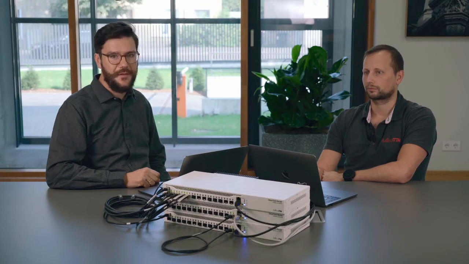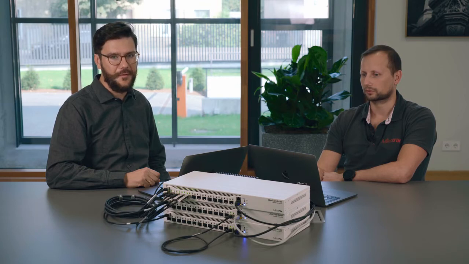With the release of version 7, we have tried to improve our routing engine by implementing all the dynamic routing protocols from scratch, while also adding some long-awaited features and improving the IPv6 stack. Maris, could you explain how this was possible?